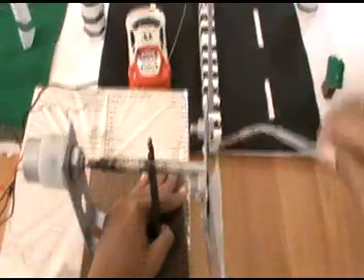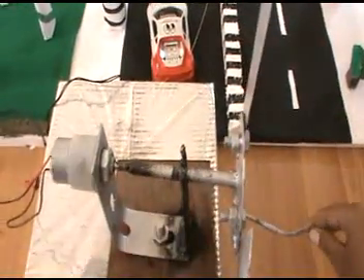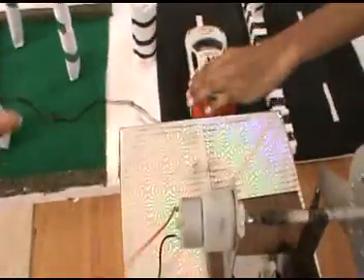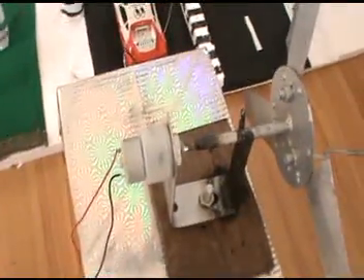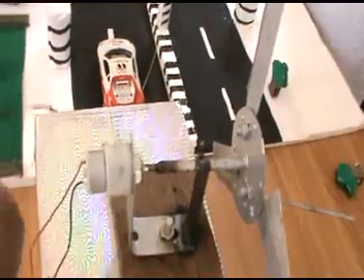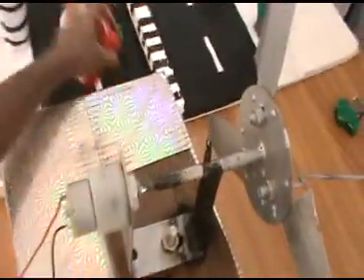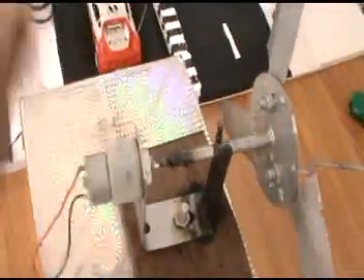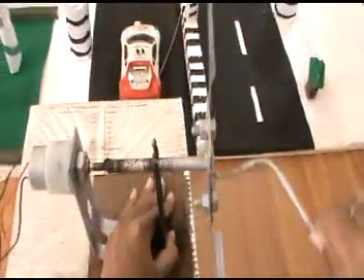Whenever air blows, this will rotate like this, and the vehicle will run. We can connect it to rechargeable batteries, but here we want only a low amount of energy, so there is no need to connect rechargeable batteries. We directly connect it like this, and whenever air blows, it will move like this.